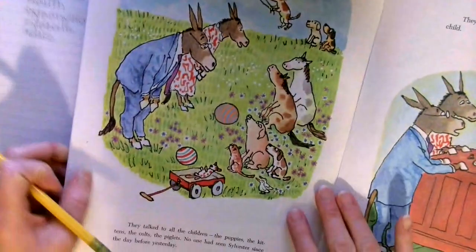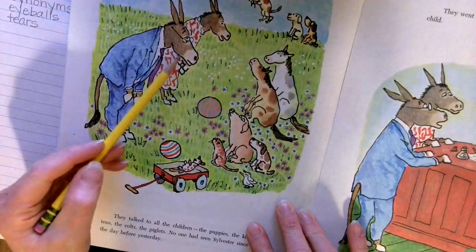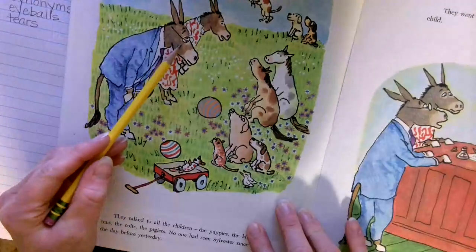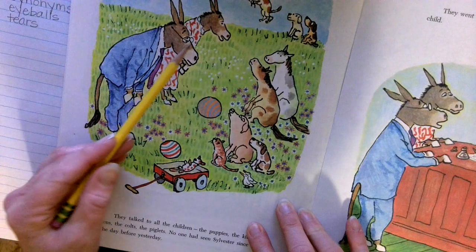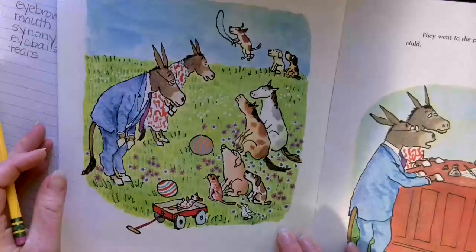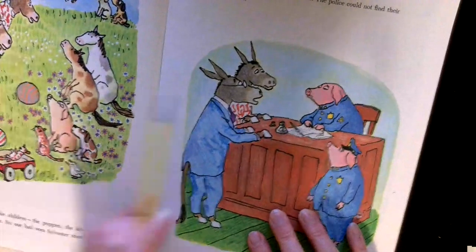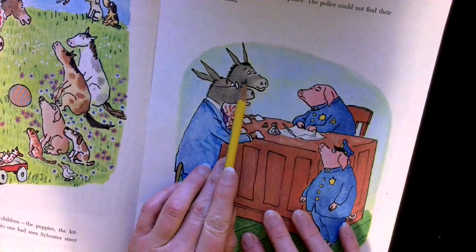And we're still talking to all of the different animals, and you can see the worry in their faces as they're talking. The eyeballs are smaller, so the eye there is going to show more worry. And again, we have worry here in the eyes.